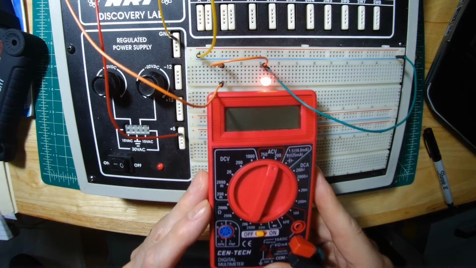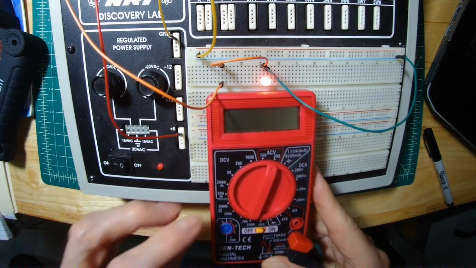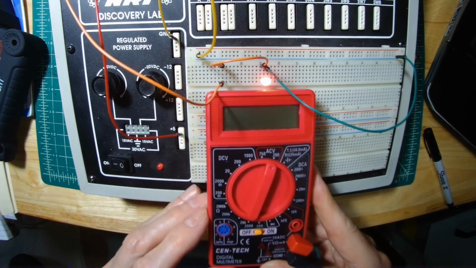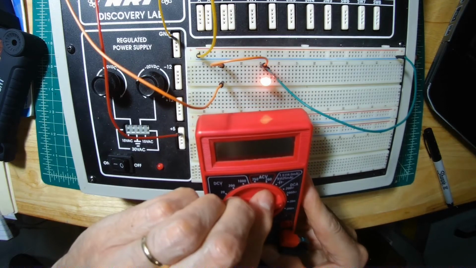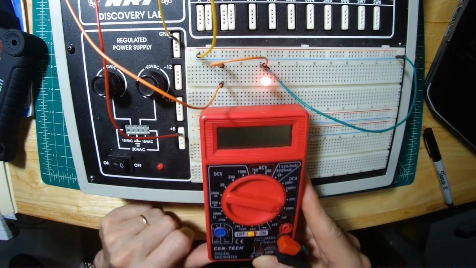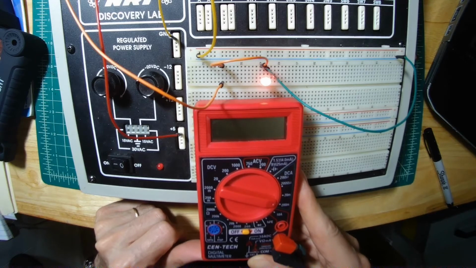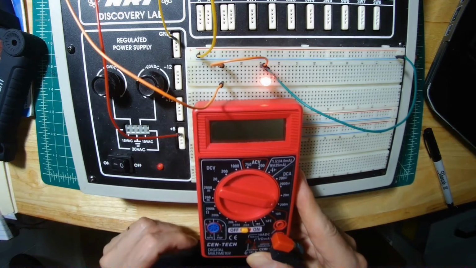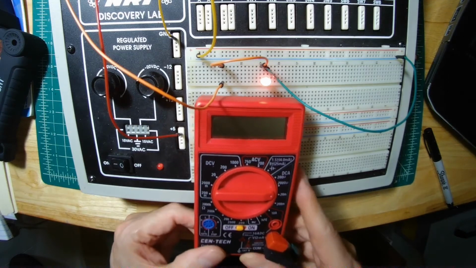I think I paid 0 for this. I got it with a Harbor Freight coupon, so you don't need much. We're gonna use that thing to see the current. It should be 20, but I'm gonna use 200 just to be on the safer side. Let's live dangerously, 20.